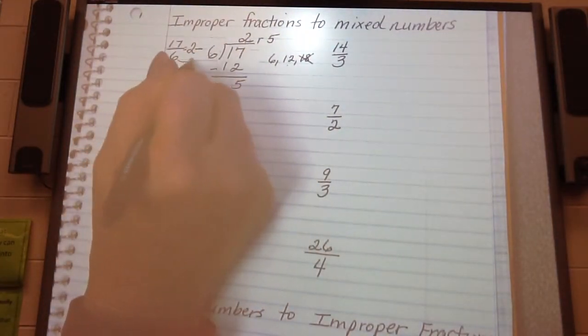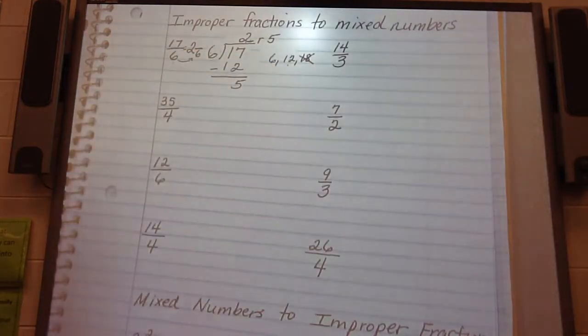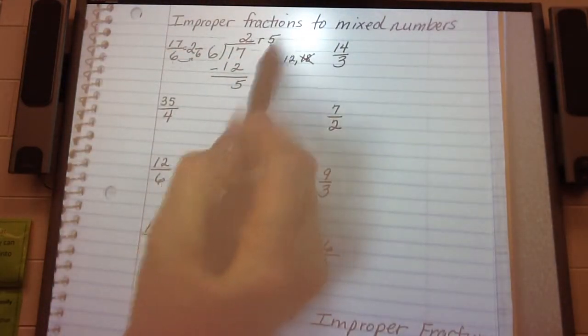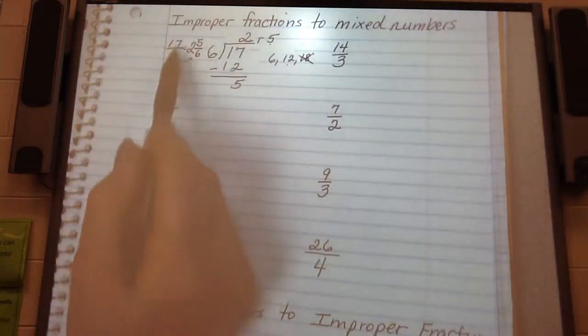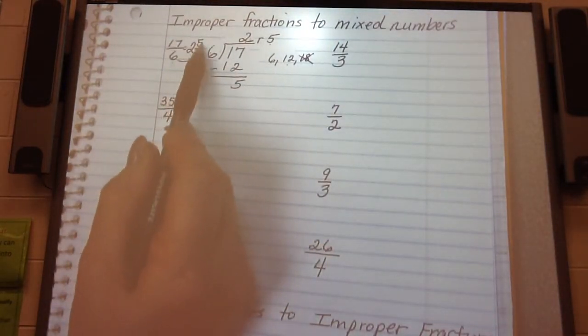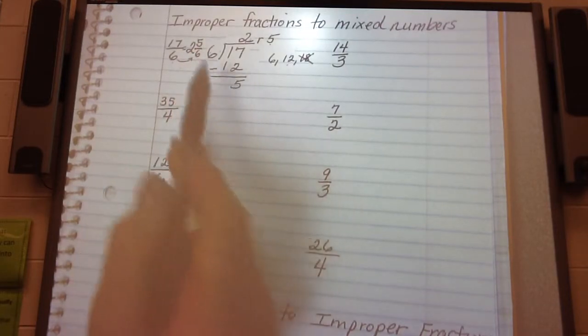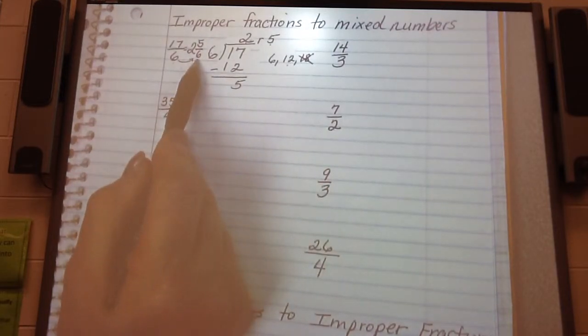The denominator will always stay the same. It's going to stay 6 because we're doing groups of 6. And the remainder becomes the numerator. So 17 sixths is the same as saying 2 and 5 sixths. And that part of the mixed number, the fraction, is already in counting order, which means that it is in simplest form.